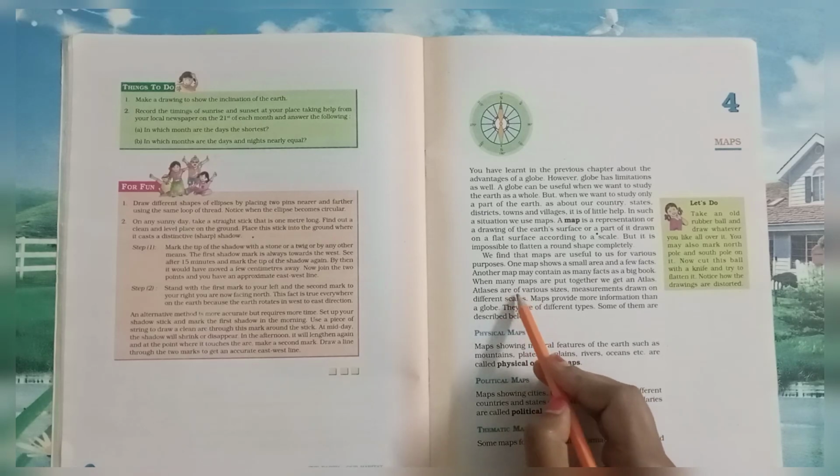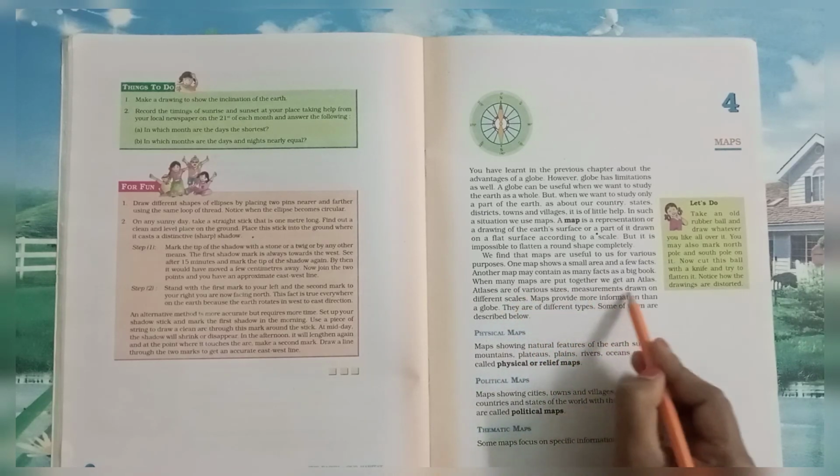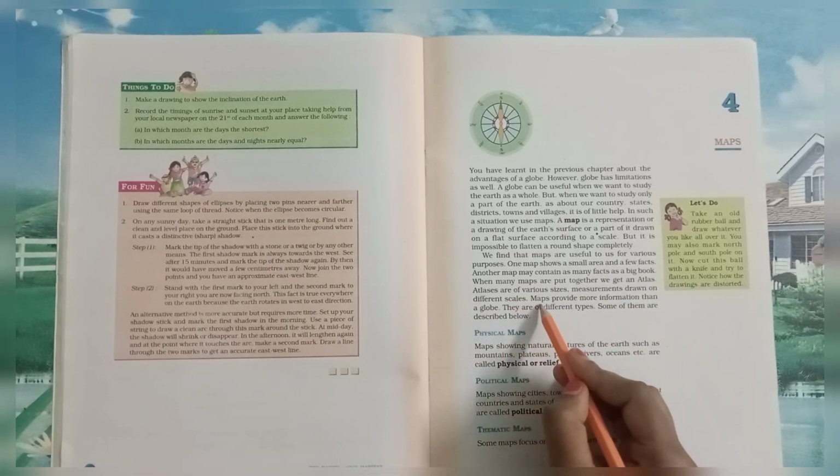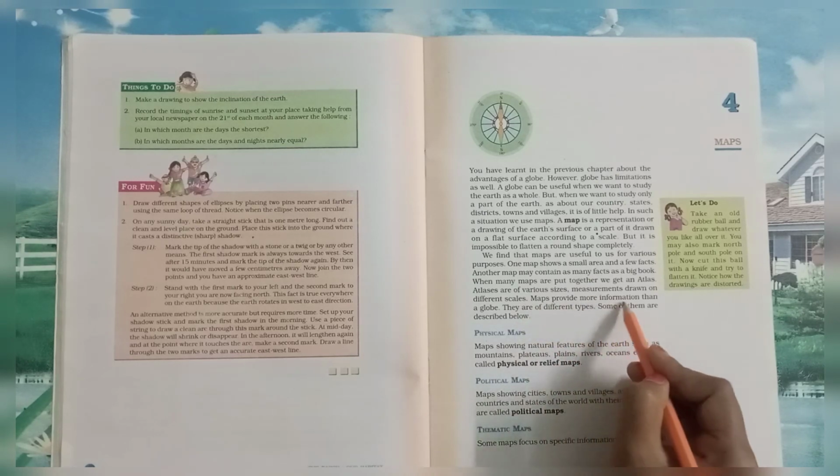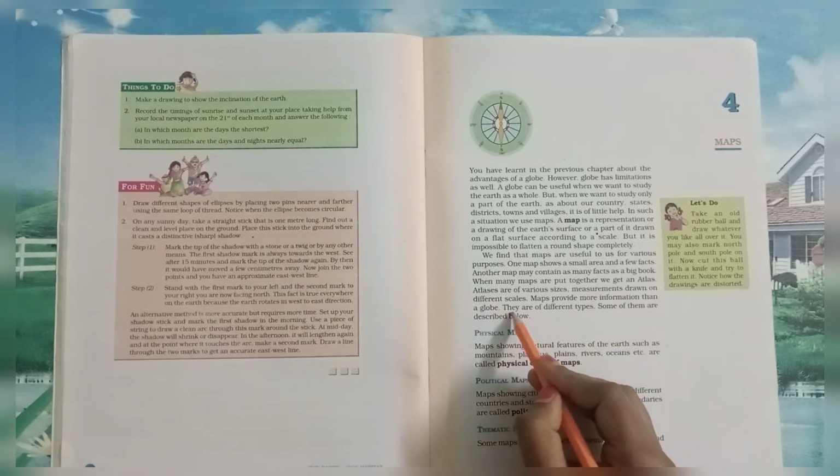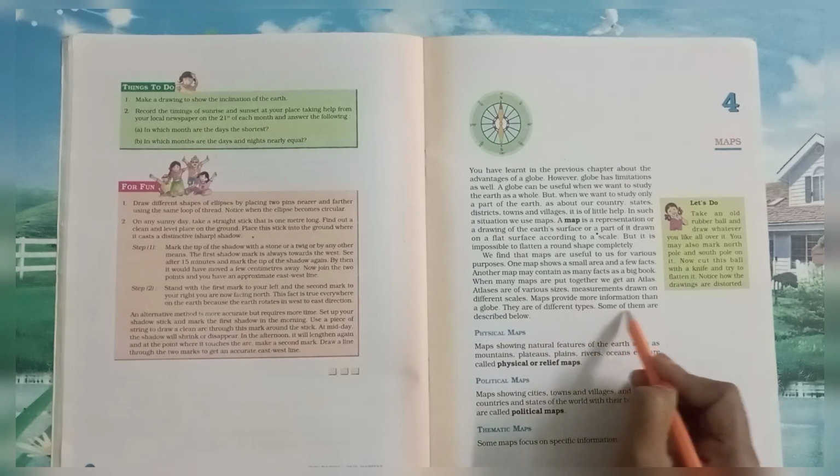Atlases are of various sizes, with measurements drawn on different scales. Maps provide more information than a globe. They are of different types. Some of them are described below.